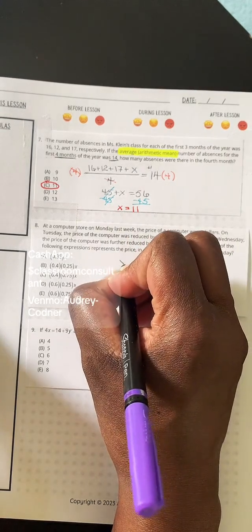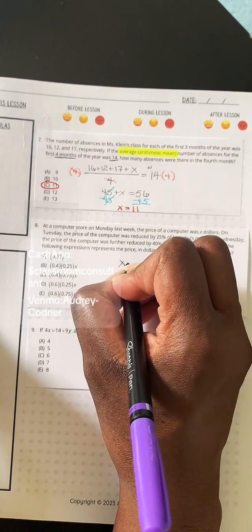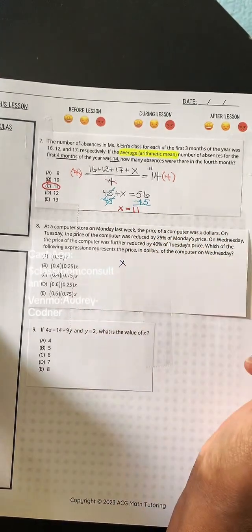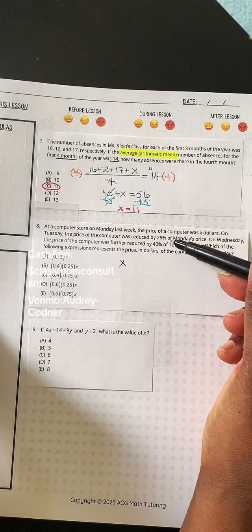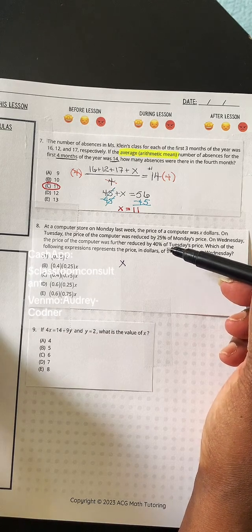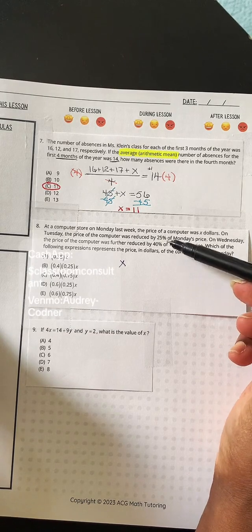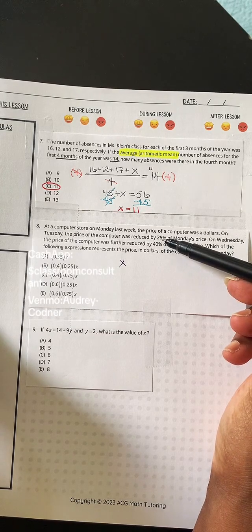So here's the thing when it comes to sales prices that a lot of people need to understand. When you're taking a percentage off, a lot of you will say, okay, well, let me change that 25% to a decimal, which is 0.25.